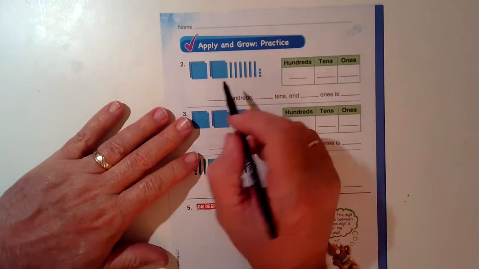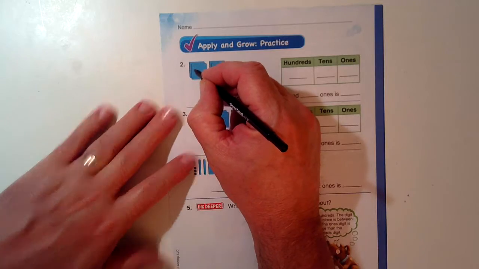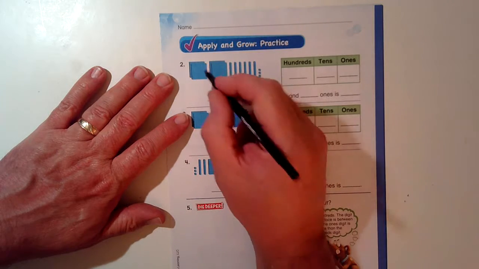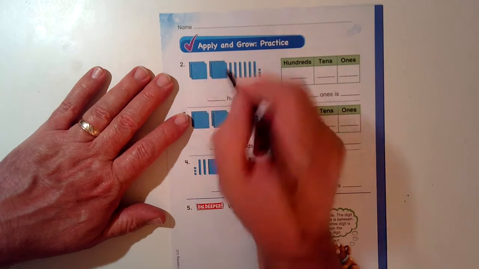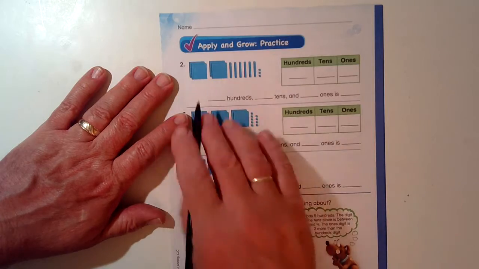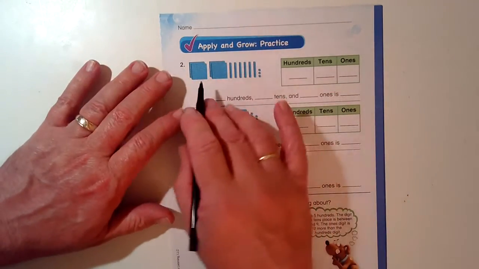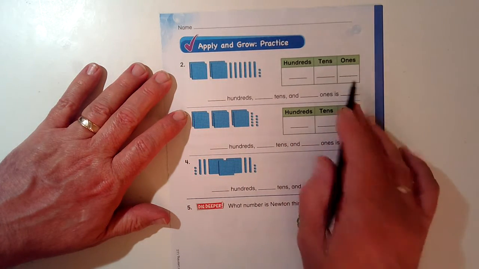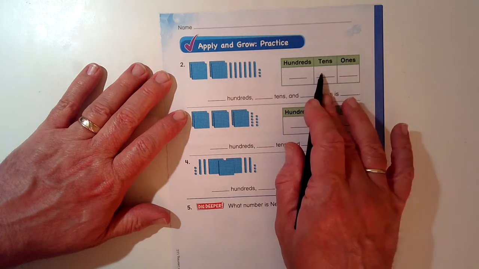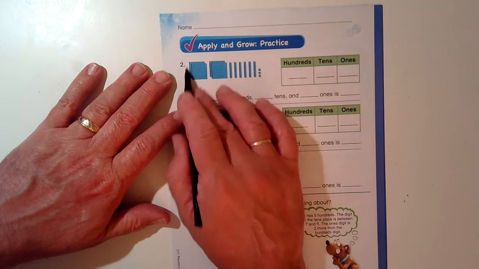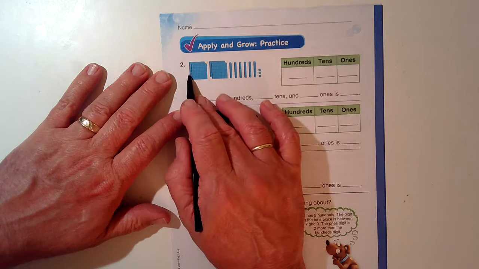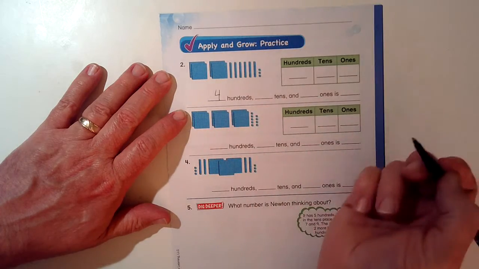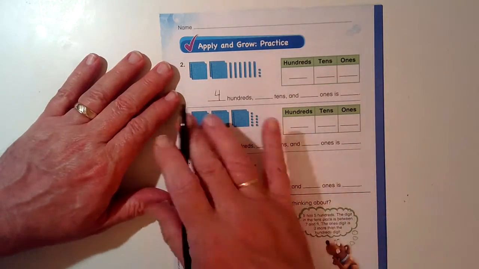Let's take a look at this. I don't want you to skip over the fact that there are two on top of each other. It's not just one. Okay, let's back up. They want us to tell how many hundreds, tens, and ones, and then what that makes altogether, and then write it in here: hundreds, tens, ones. So here we have our hundreds, but there's one behind it. So 1, 2, 3, 4. There's 4 hundreds. They're not trying to trick you. They're just trying to save space.